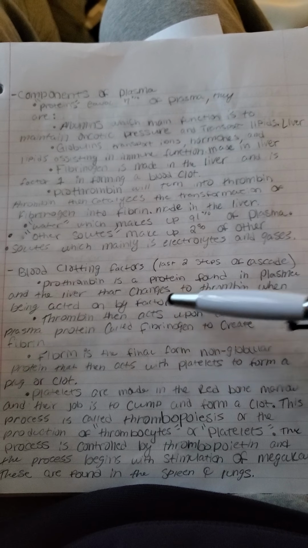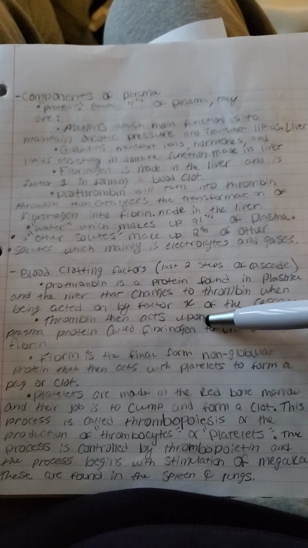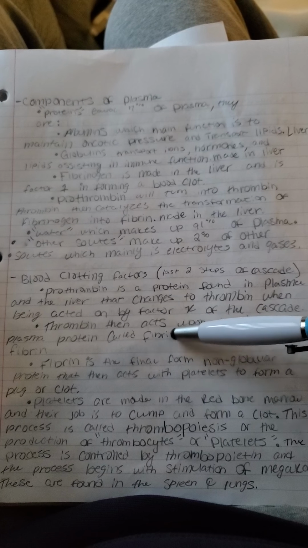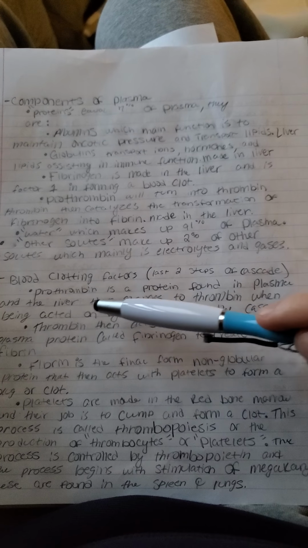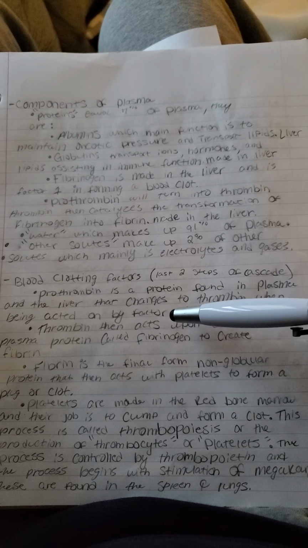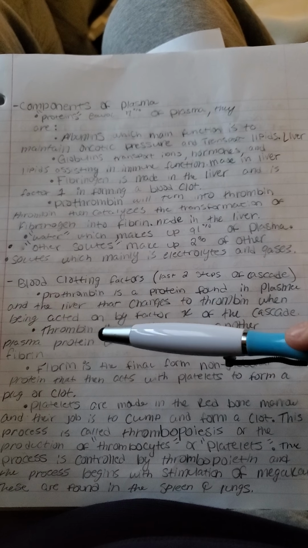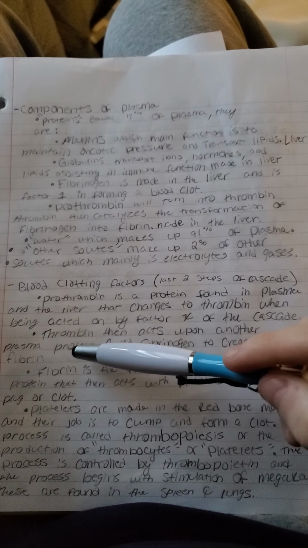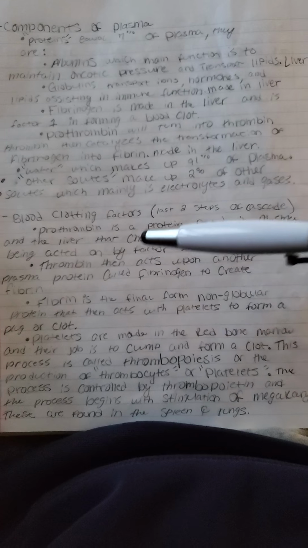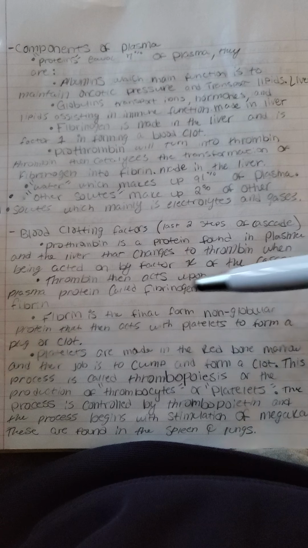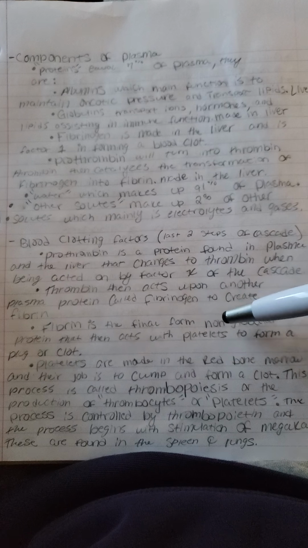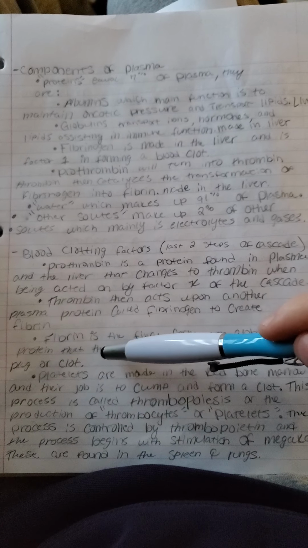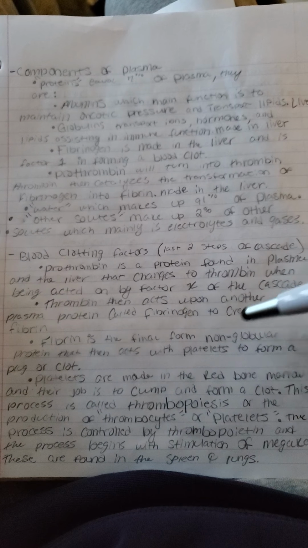And then thrombin acts upon another plasma protein called fibrinogen to create fibrin. This is the second step that we need to understand. So the first step is the change from prothrombin to thrombin, acted upon by factor X. The second step is thrombin acting upon fibrinogen to create fibrin. Fibrin is the final form non-globular protein that then acts with platelets to form a plug or clot. Plug is just another term for clot, essentially a plug to stop the bleeding, so a clot.